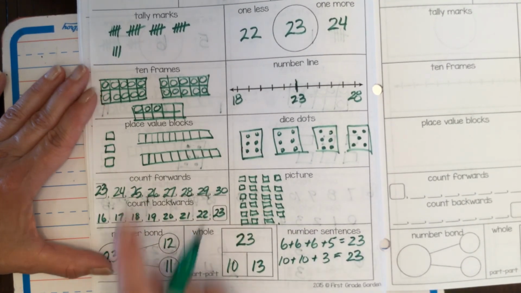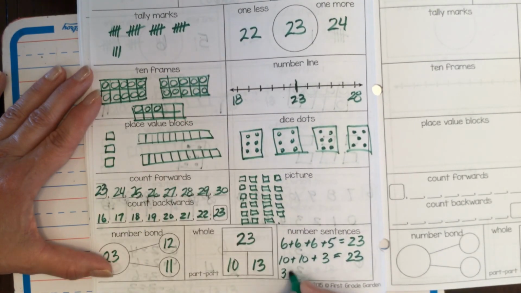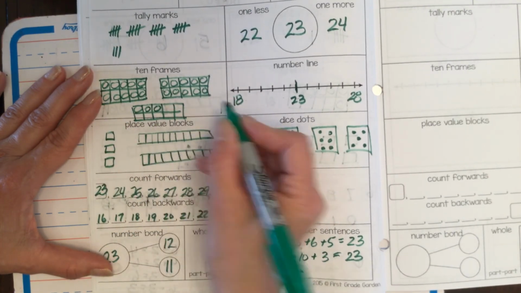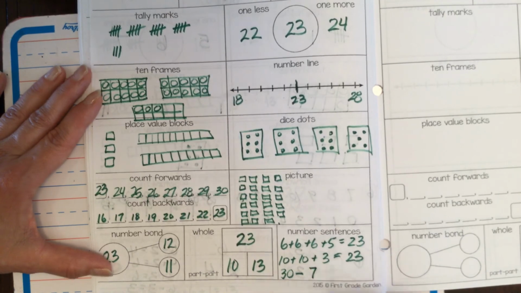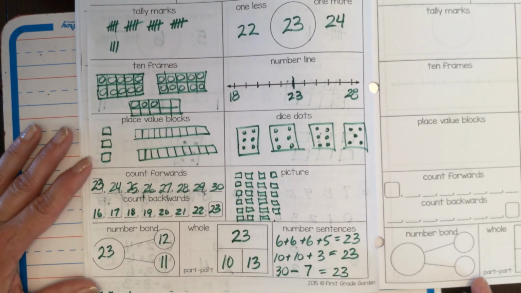I'm going to do a subtraction question using this 10 frames from 30. So 30 take away, how many are blank? 7 are blank. I'll just fix that line. So 30 take away 7 equals 23. Sorry, and then my page is done.